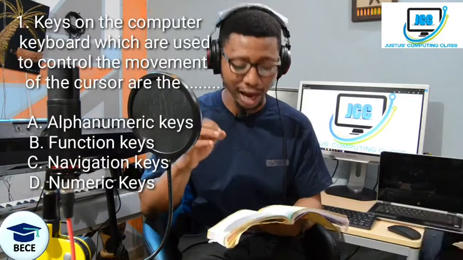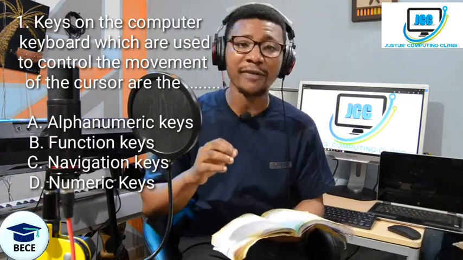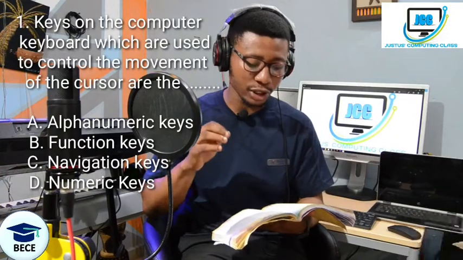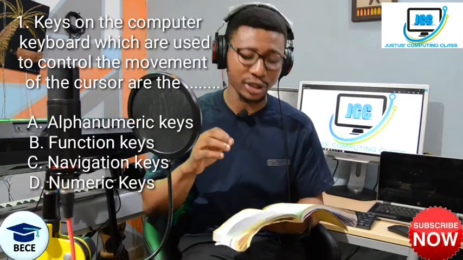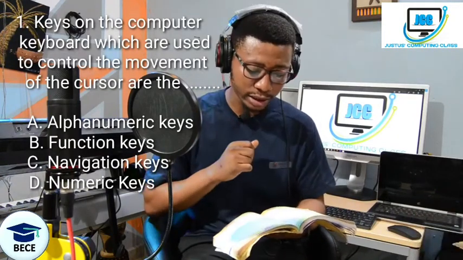of the cursor are A. Alphanumeric keys, B. function keys, C. navigation keys, then D. numeric keys.